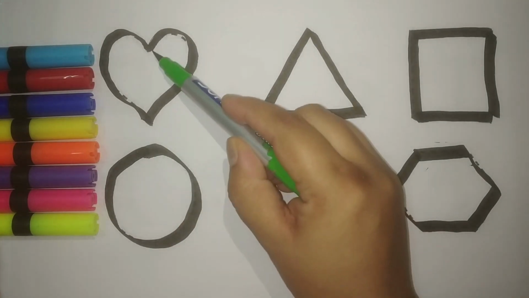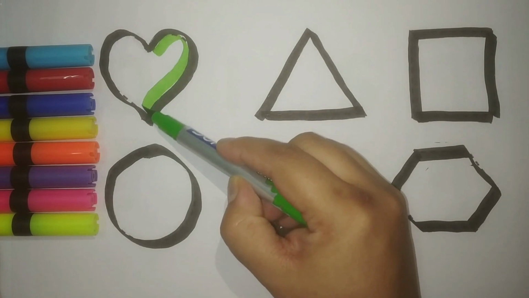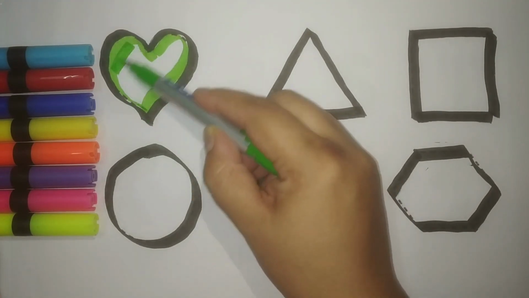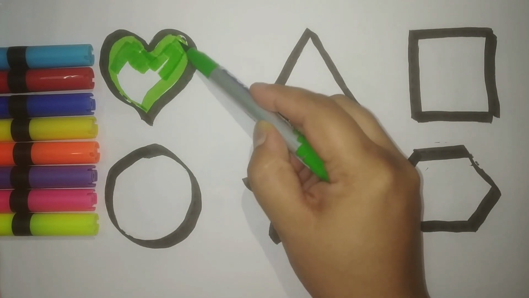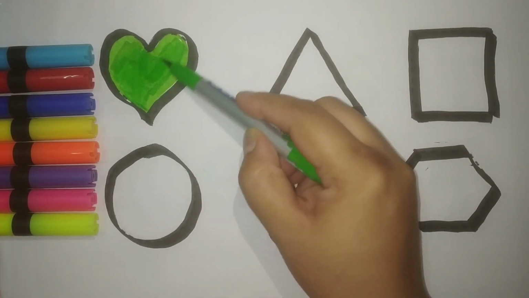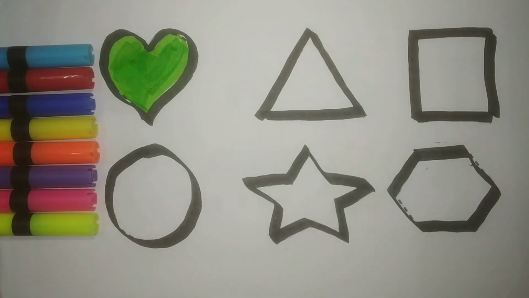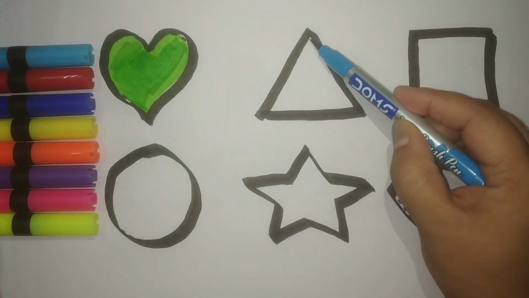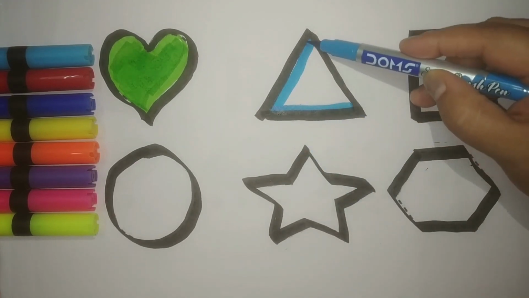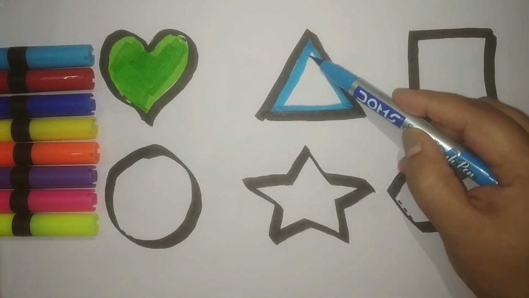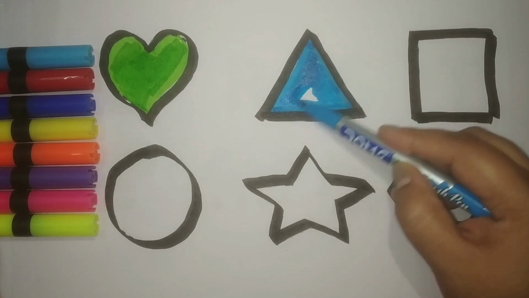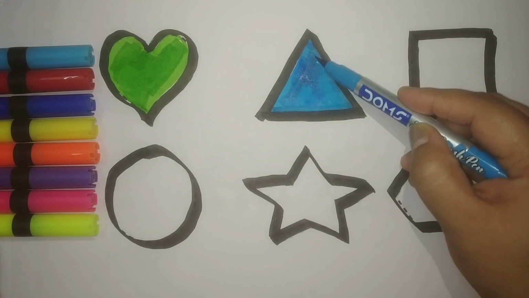Green color. The heart is of green color. Such a pretty green color. Blue color. The triangle is of blue color. The mountain is also in the shape of a triangle. A triangle has 3 sides.